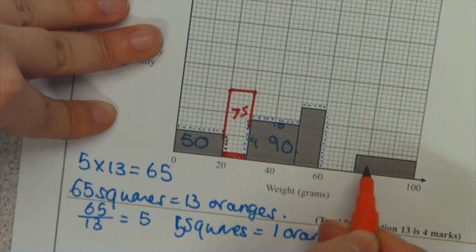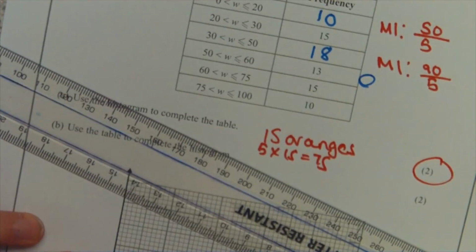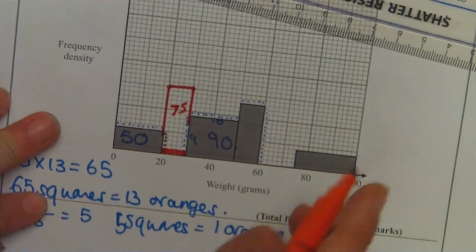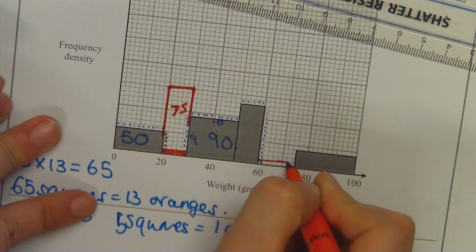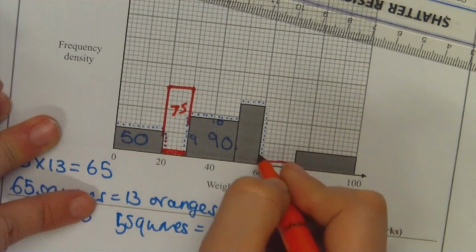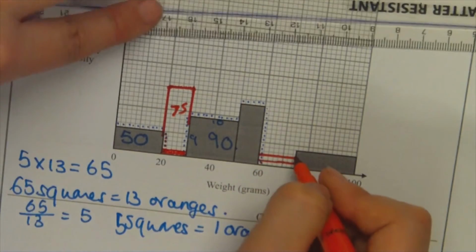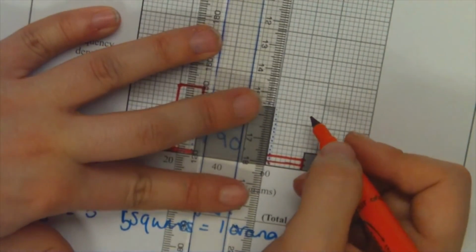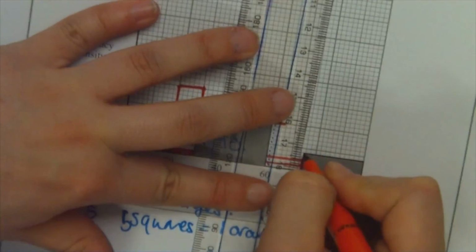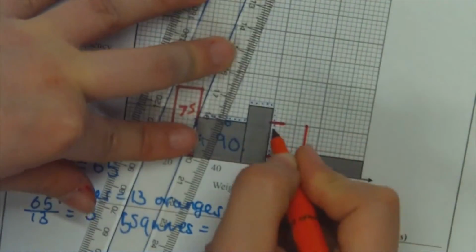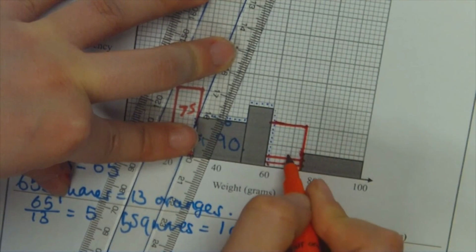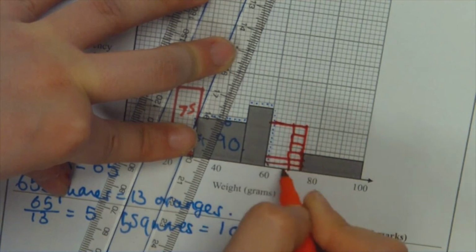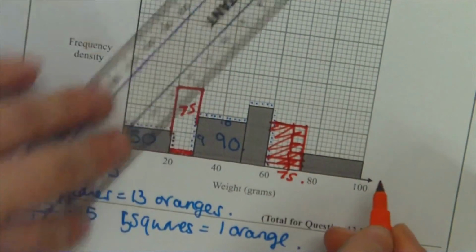Now I need to work out 60 to 75. The table tells me that's 15 oranges as well. So I know I've got to have 75 squares again. This time though, I don't have 5 squares across. I've got 7.5 squares. So each one across represents 1.5 oranges. So 2 squares up is going to be 3 oranges. I want my line to come across here. So I've got 5, 10, 15, 20, 25, and that's going to be my 50 there. So that altogether is 75 squares again.